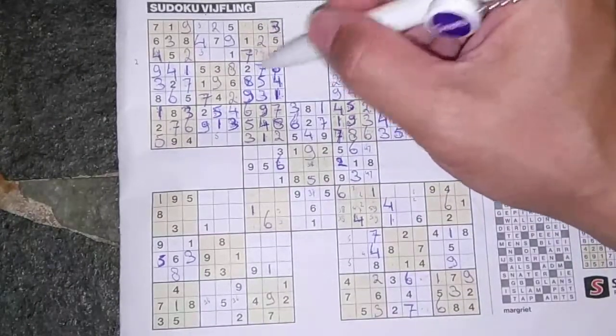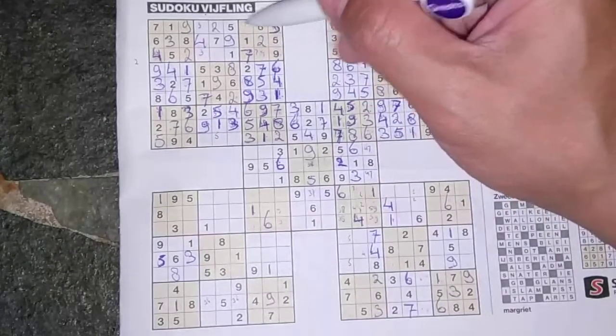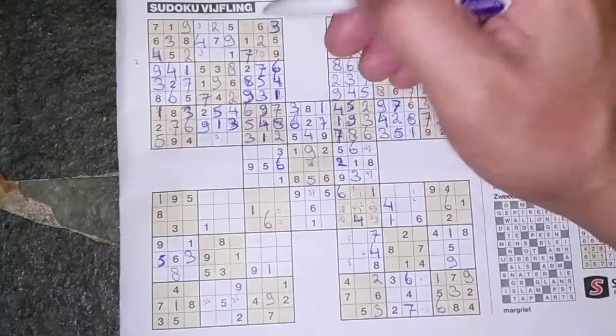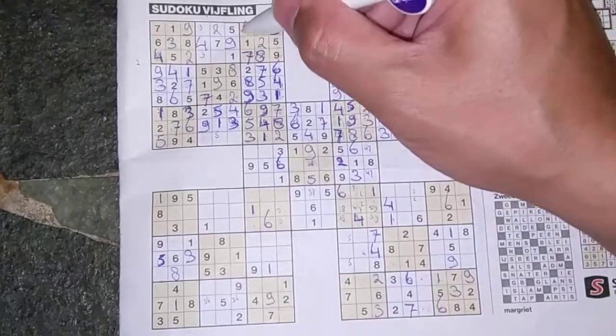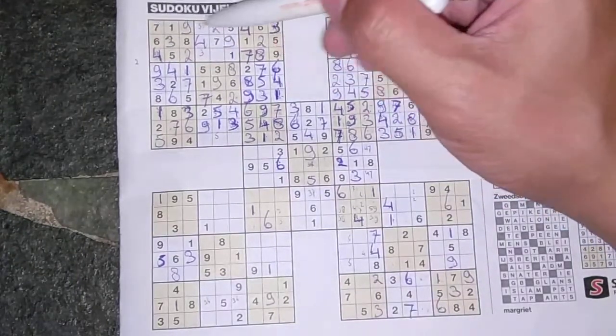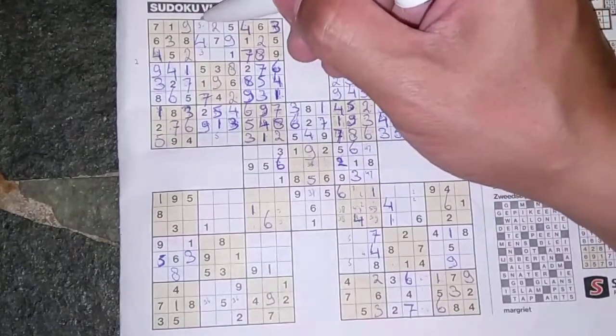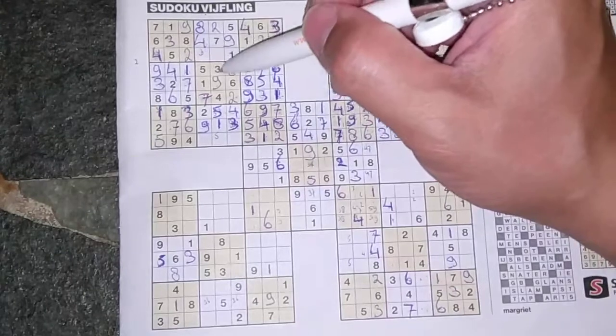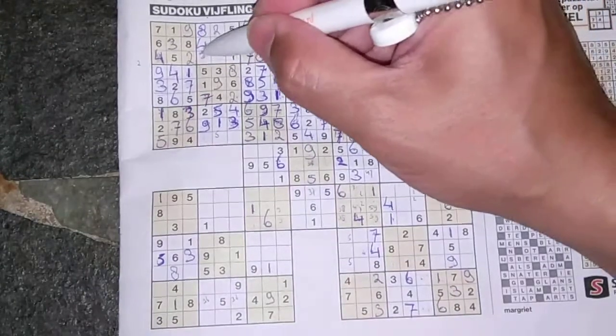2 boxes left in this big square for the numbers 8 and 4. We have an 8 here, so no 8 there. 8 should be here, and a 4 goes there. One number left in this row for the number 8. One number left for the 3, because 3 cannot be here. 3 should be here.